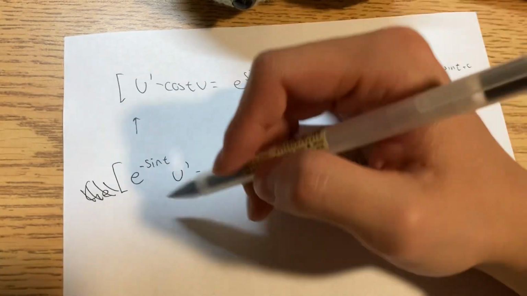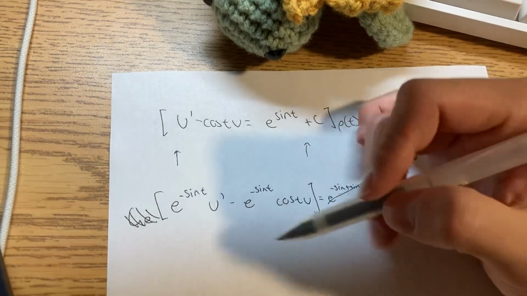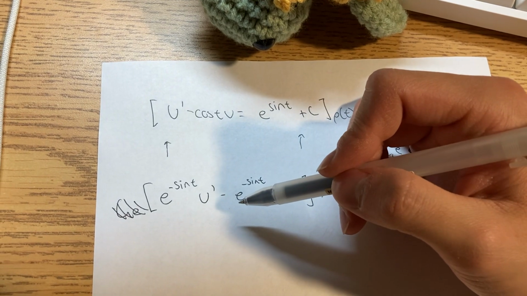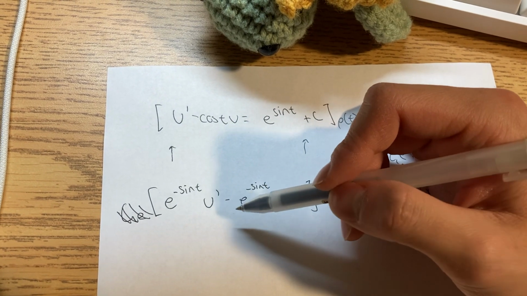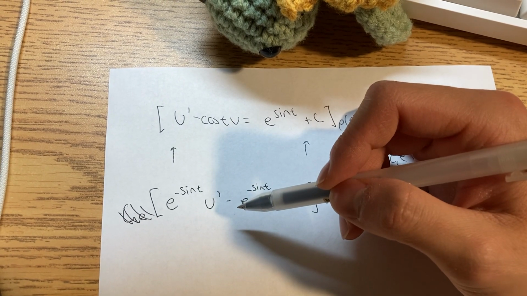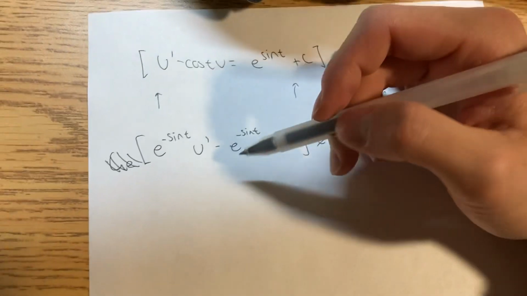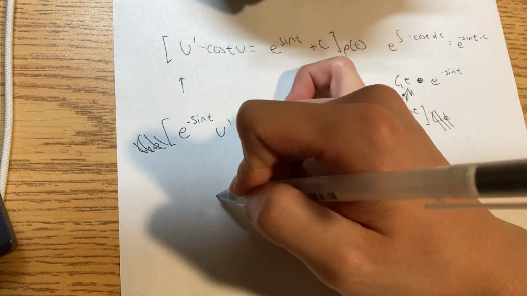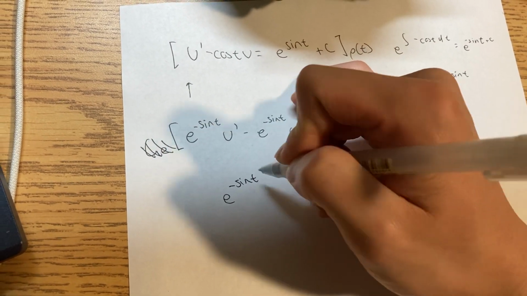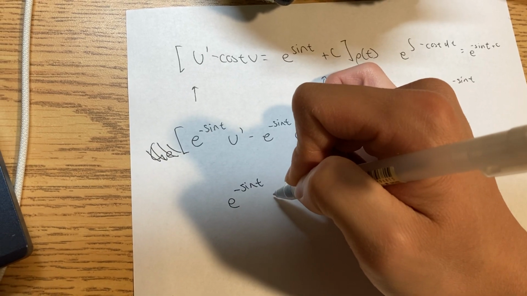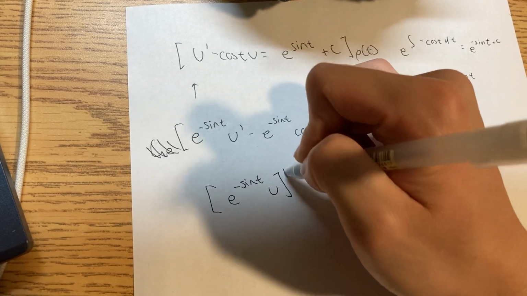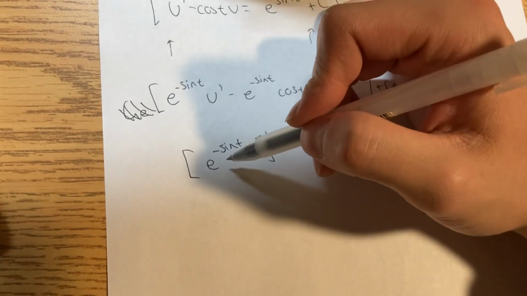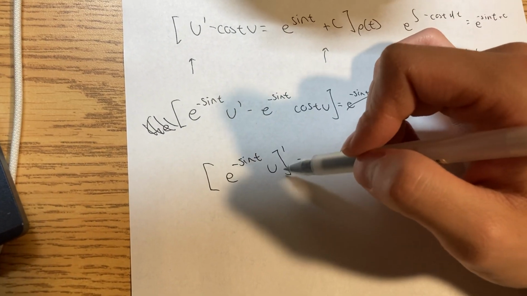Okay, clearly you can see that this follows a product rule. You're going to have to trust me on this one, but I'll just show it, why not? e to the negative sine t and u. The derivative of this is equal to the derivative of this, which is, let's start with this side.